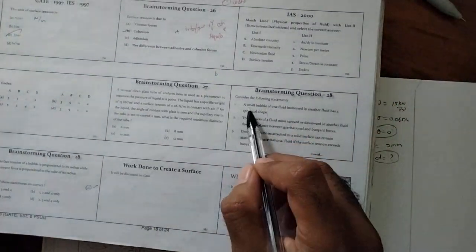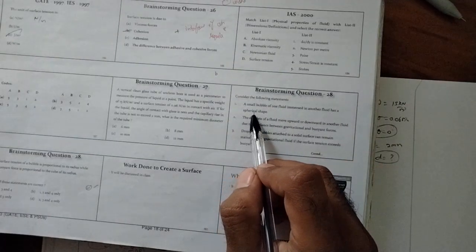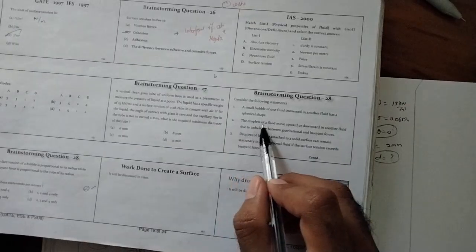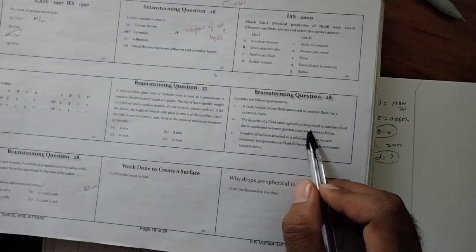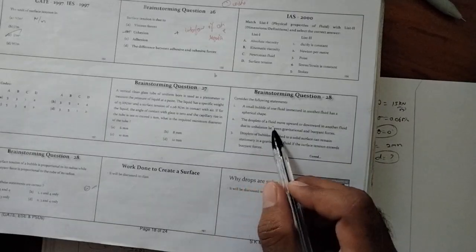From there only you can have this clear understanding. They have just asked the formula of this one. So we can see a small bubble of one fluid immersed in the other fluid. Yes, this is also a correct thing. The droplet of fluid moves upwards and downwards in the other fluid.